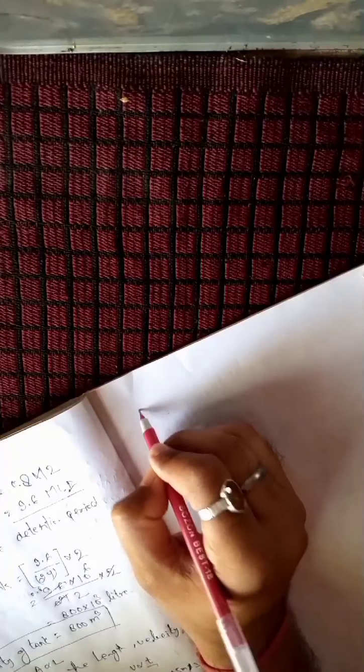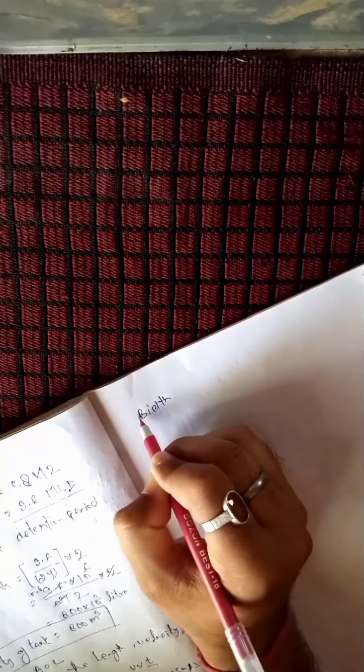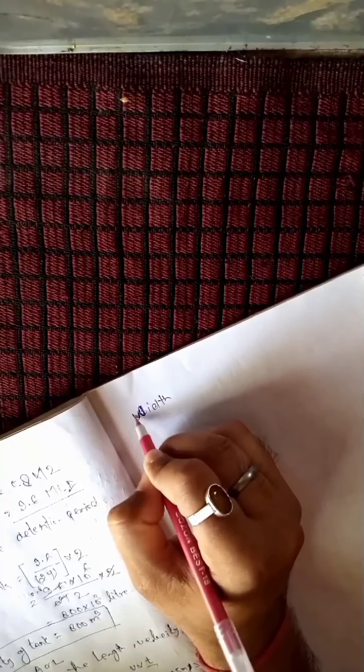Now once you have determined the area of the tank, find the values of width and depth.